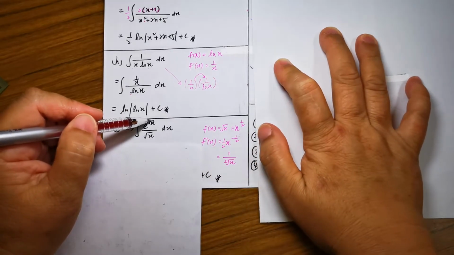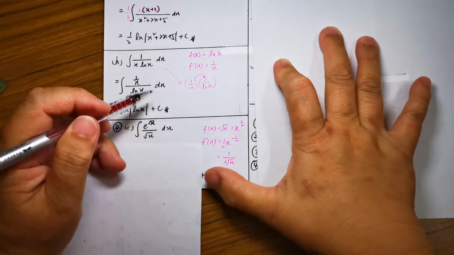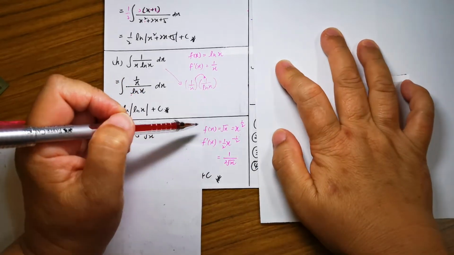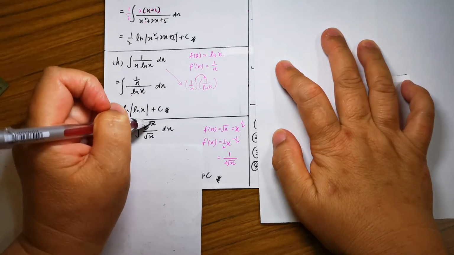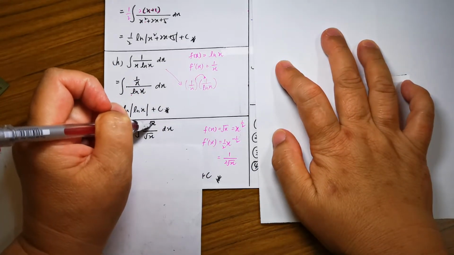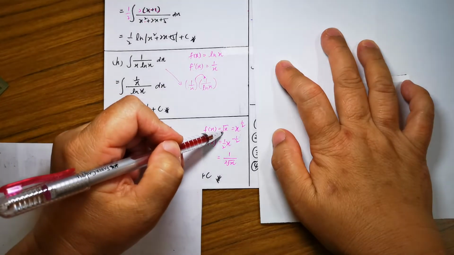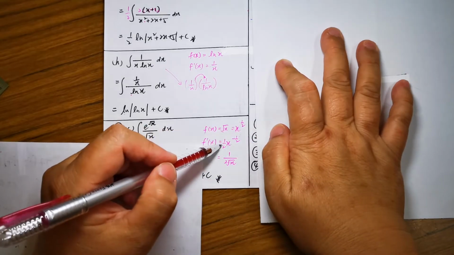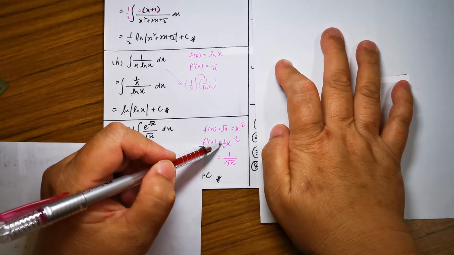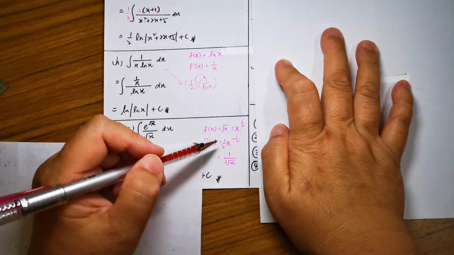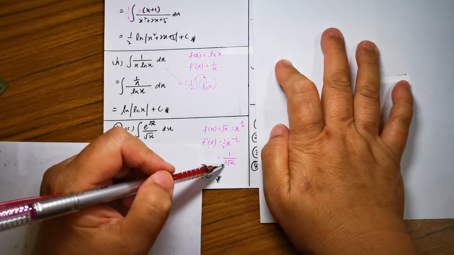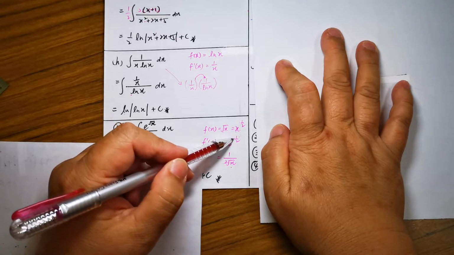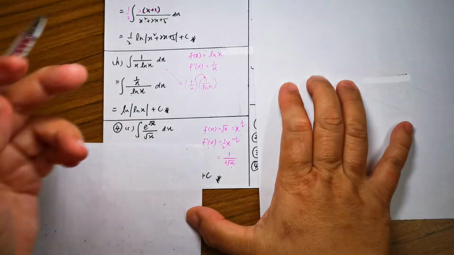e power square root x over square root x dx. Let's say e power square root x, so definitely your f(x) is square root x. Square root x is x power half. So differentiate: index in front, index minus 1. So half x power negative half. I can write this as 1 over 2 square root x, because negative I write down. So this is my f prime x.